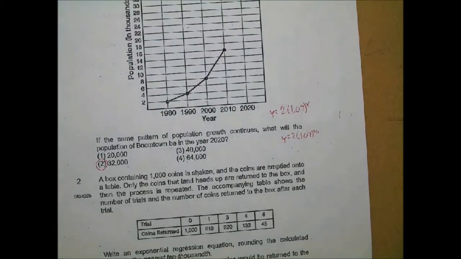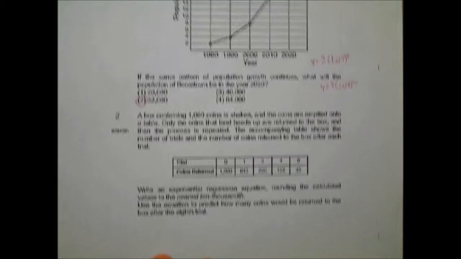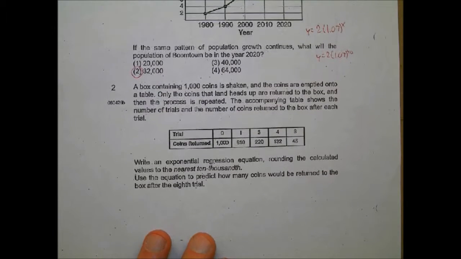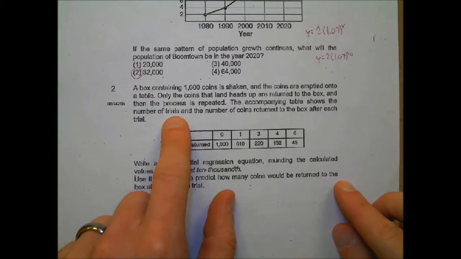All right, we'll do one more here. Number 2, last one. I think we can do it. A box containing 1,000 coins is shaken, and the coins are emptied onto a table. Only the coins that land heads up are returned to the box, and then the process is repeated. This is what we're going to do with M&Ms if I bring them in tomorrow, if I can remember to bring them in.